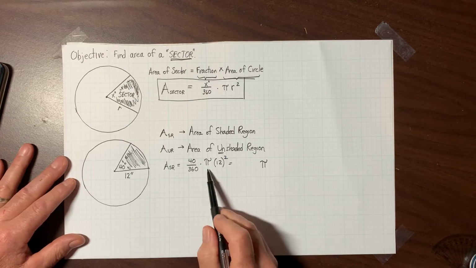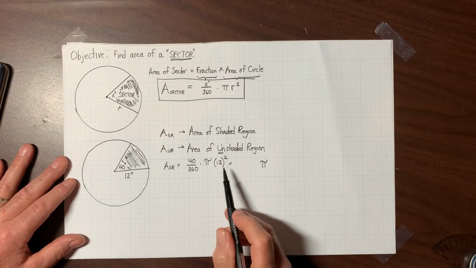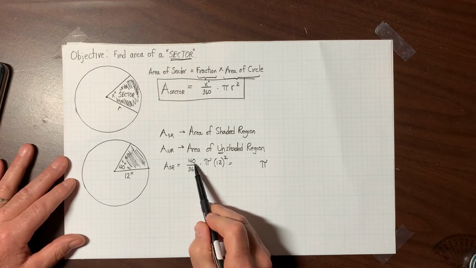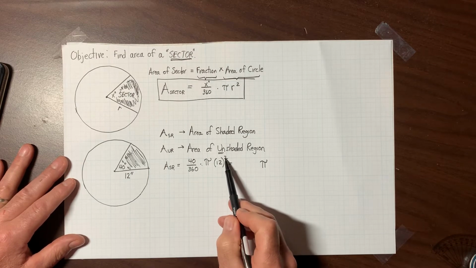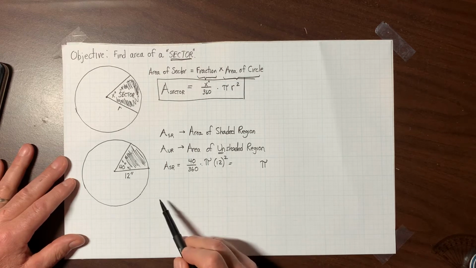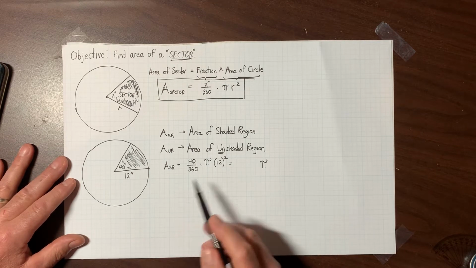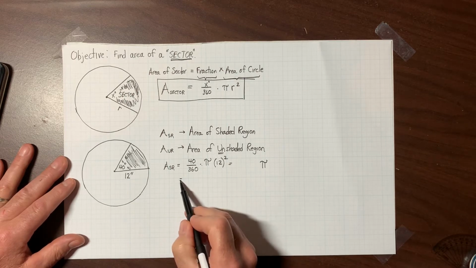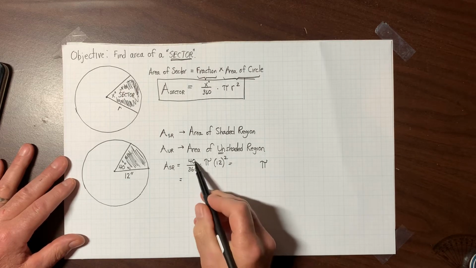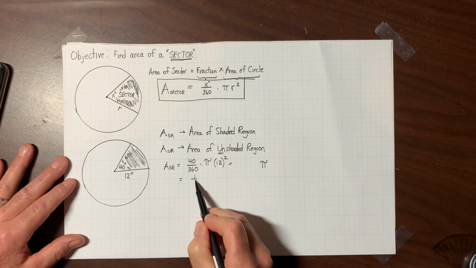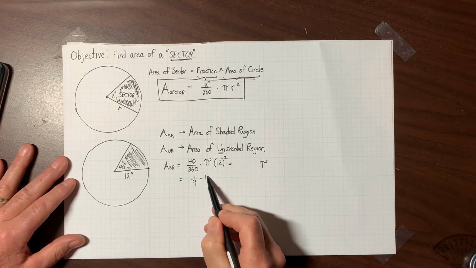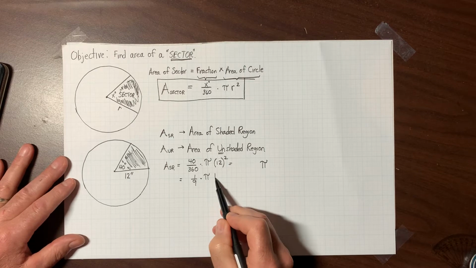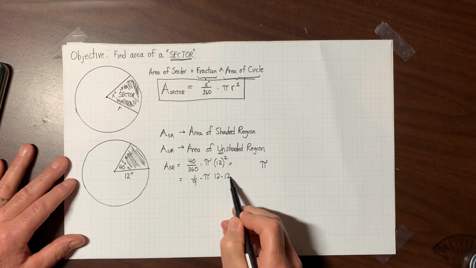Now, if you're going to do this in your calculator, which is fine, you're going to do 40 times 12 squared divided by 360. And that'll work out just fine. I'm going to do just a little bit of arithmetic here without the calculator. I know 40 out of 360 is 1/9. And then sometimes for 12 squared, I'll just write 12 times 12 if that's okay.